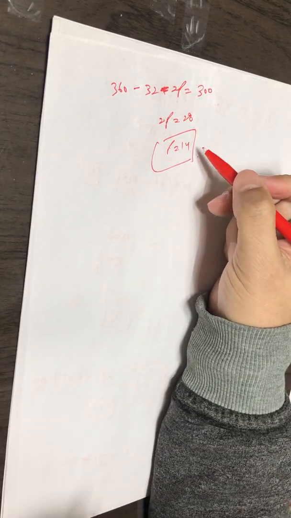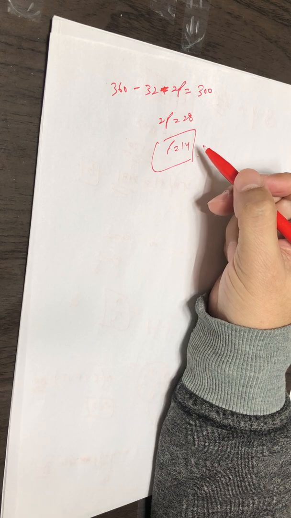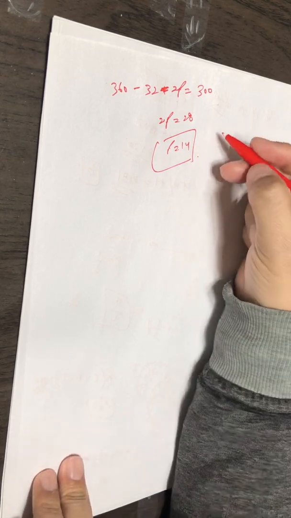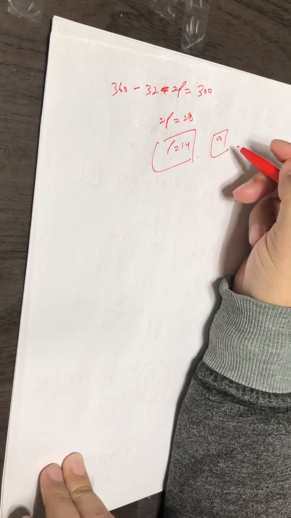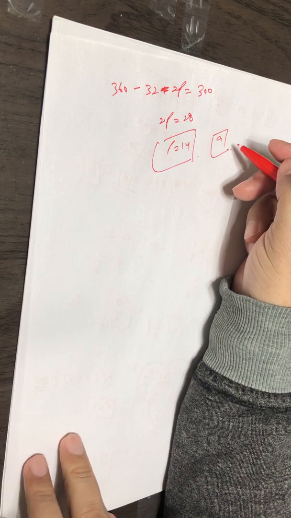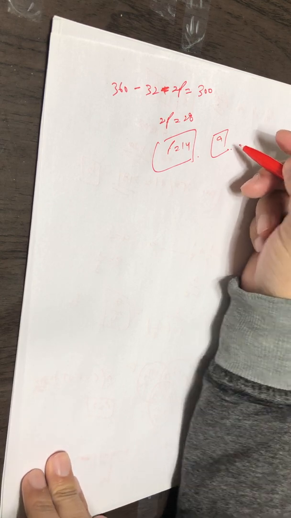So it means the students who like to play all the three games is 14. So option number A is the correct answer. How many students like to play exactly only one game? So we are going to find out how many exactly one game.